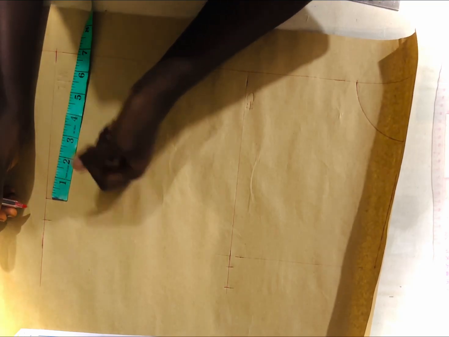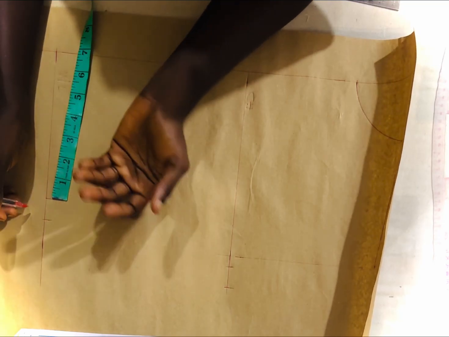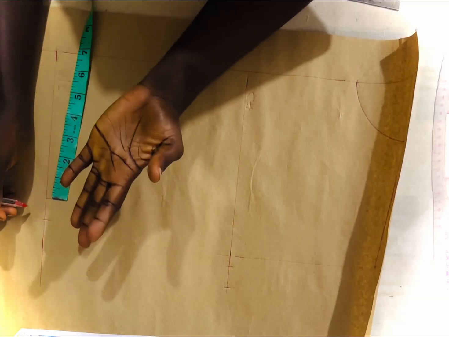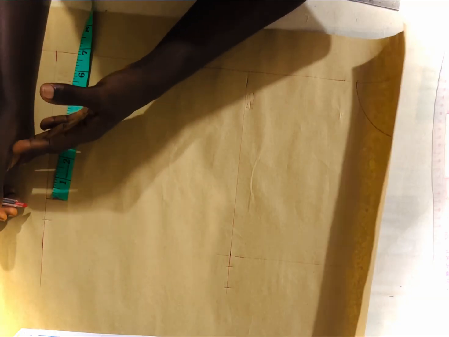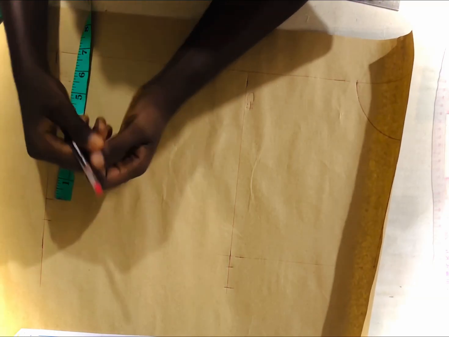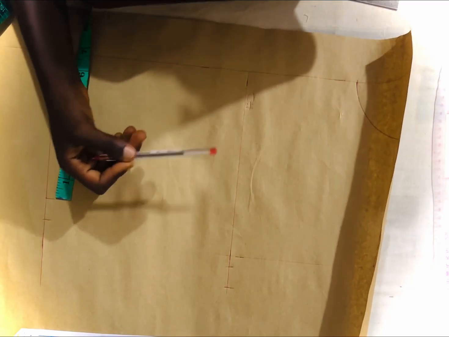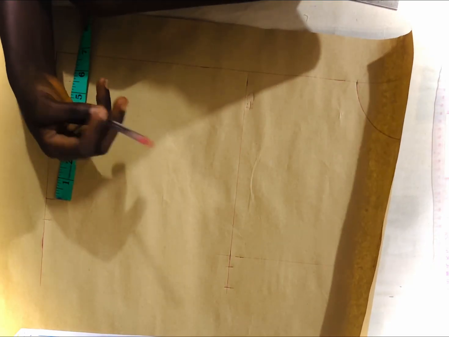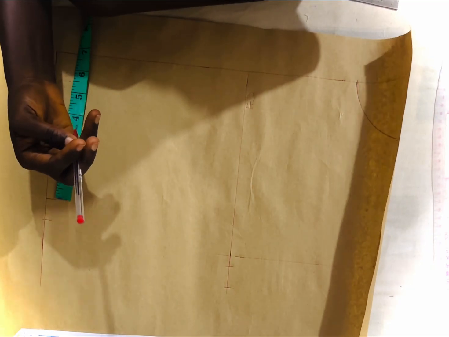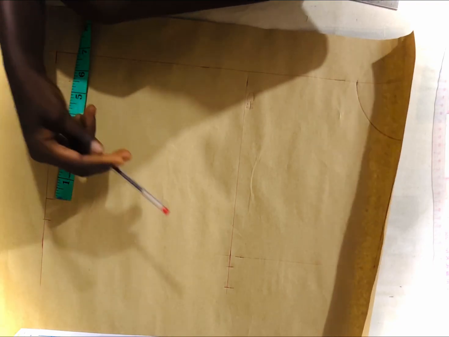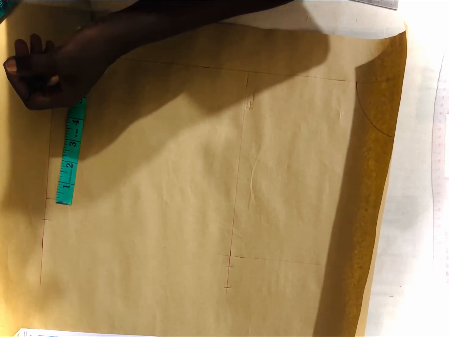Normally, darts for basic bodice blocks are 1 to 1.5 inches, but I'll use this block to draft a bustier pattern, so I'll use 2 inches.